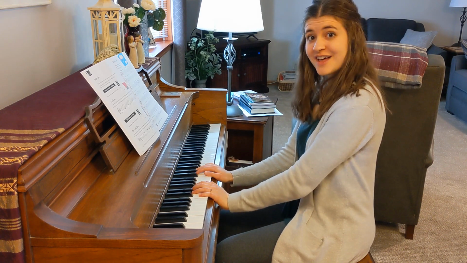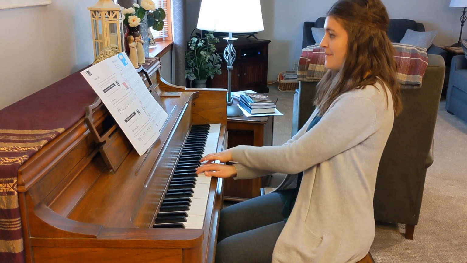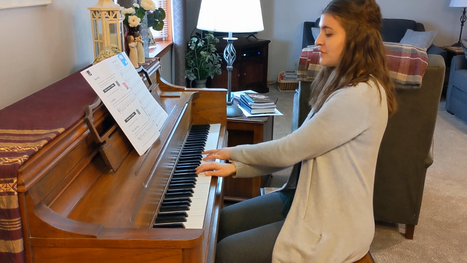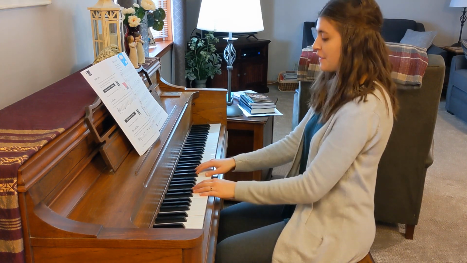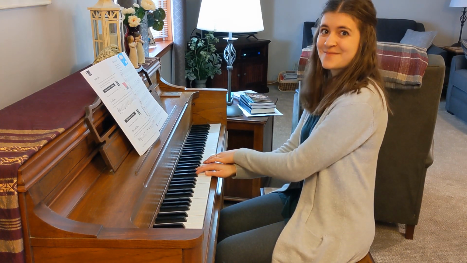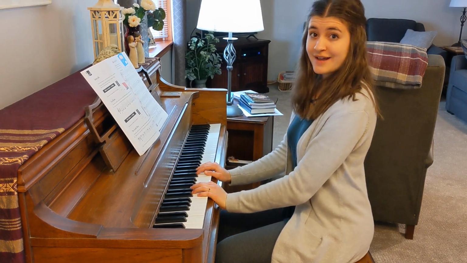So the first line is the crossover to the A. The second line is the crossover to the C and E. And the third line is the crossover to the A again. I'd like to try those 3 lines all together now.